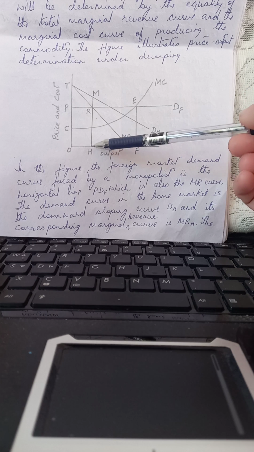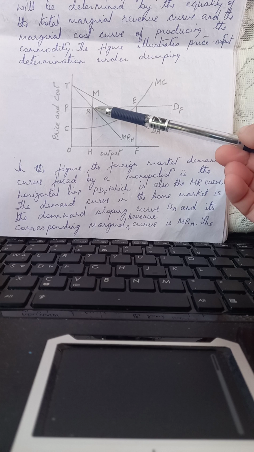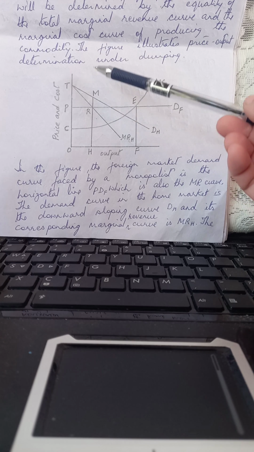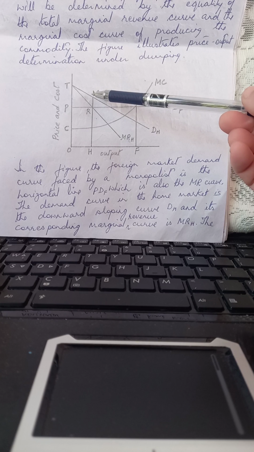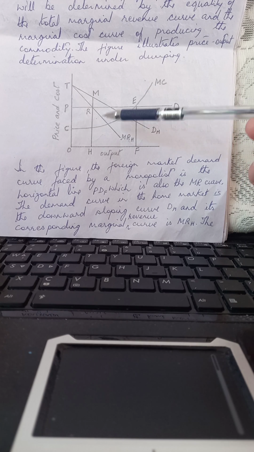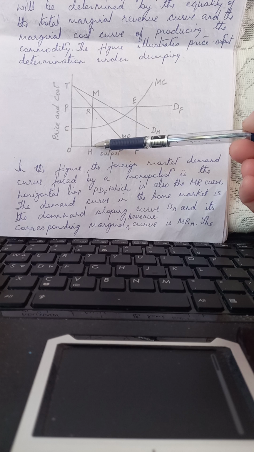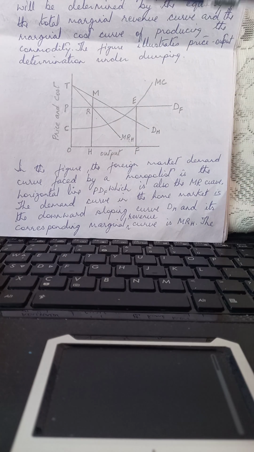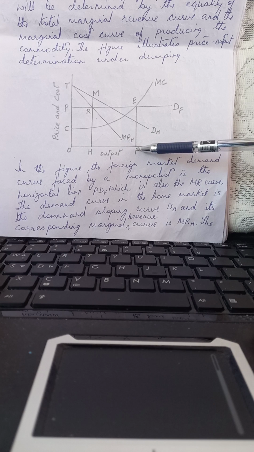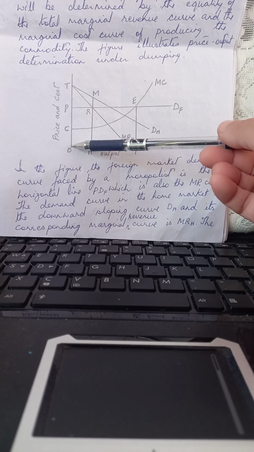And that too at HM price. How do we get this HM price? It is from the point of equality between MC and MR. We drop perpendiculars towards the demand curve upwards and towards the output axis downwards. After doing that, we get OH as the output and HM as the price, which means this monopolist is producing OH output at home and selling it at the price HM. And the remaining HF output he sells outside, in the foreign country, at the price EF or OP.